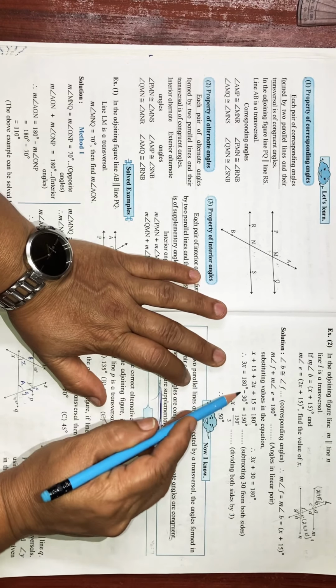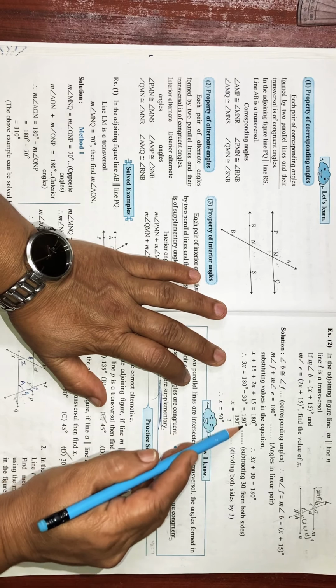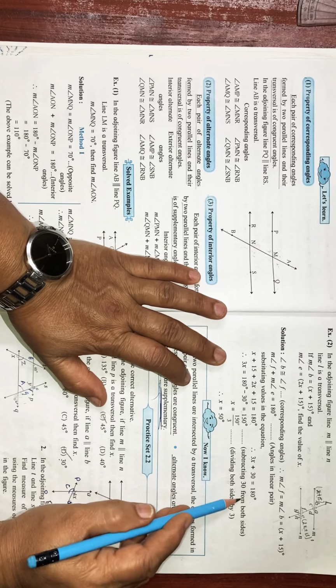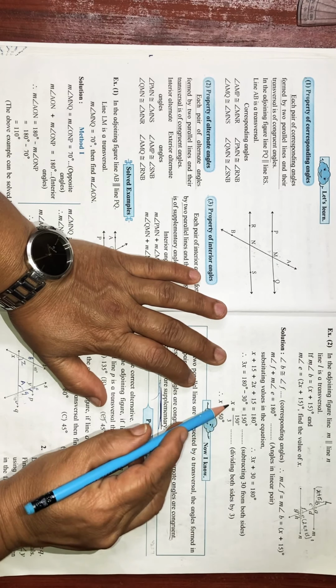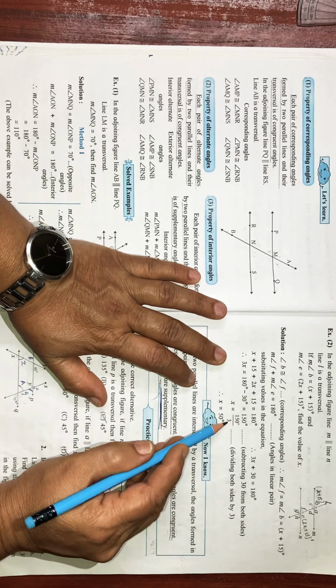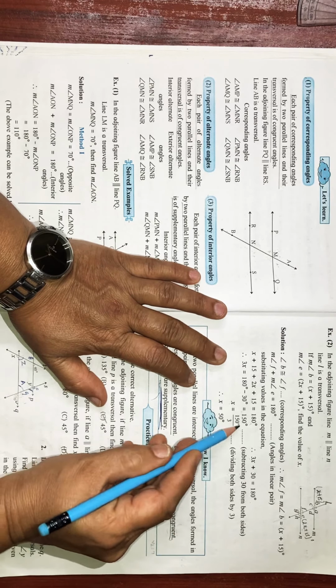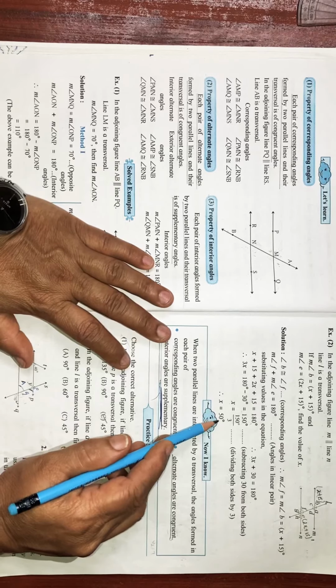Therefore, 3x is equal to 180 minus 30 degrees, that is equal to 150 degrees, subtracting 30 from both sides. Therefore, x is equal to 150 upon 3, dividing both sides by 3. 3 fives are 15 and there's 0. So x is equal to 50 degrees.